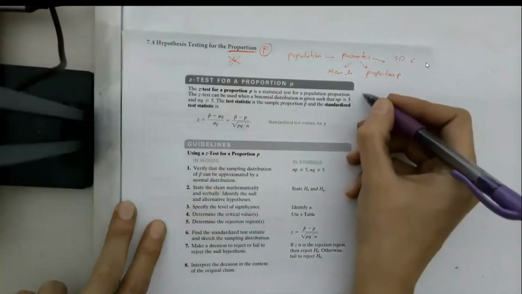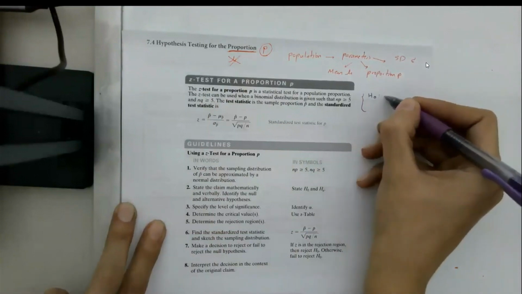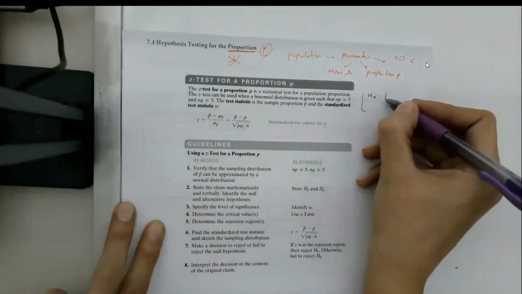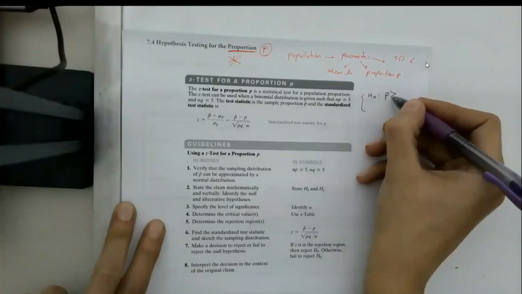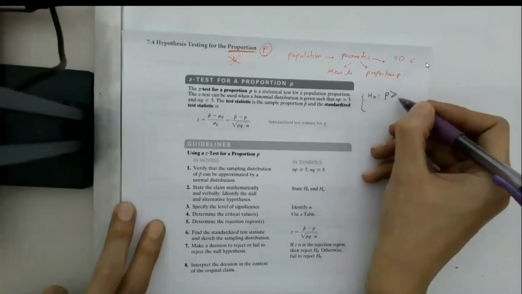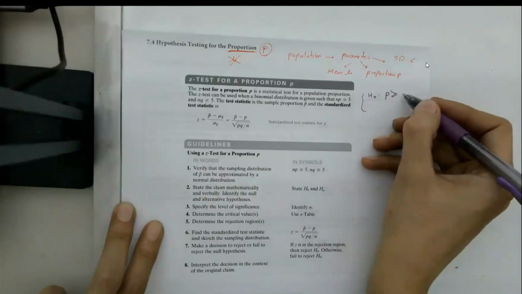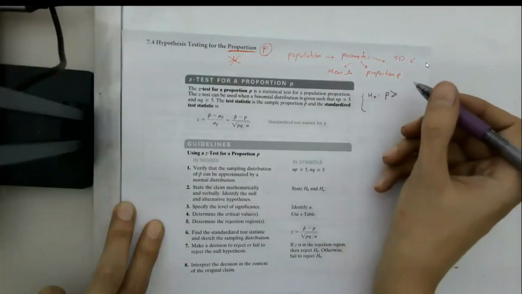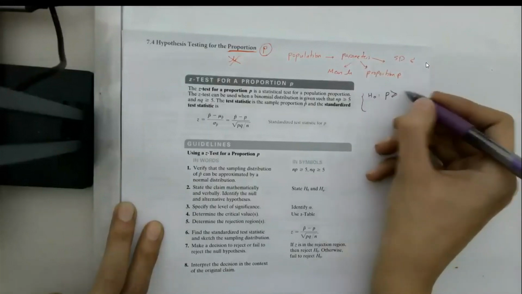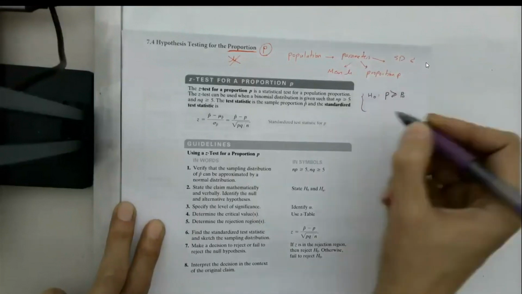We either have null hypothesis, which is saying that population proportion is greater than or equal to a constant, a number, which in this case either in decimal or percentage. Let us call it, for example, P sub 0 or any number that you like. This is just a constant.